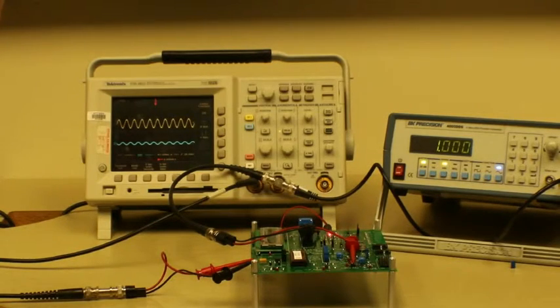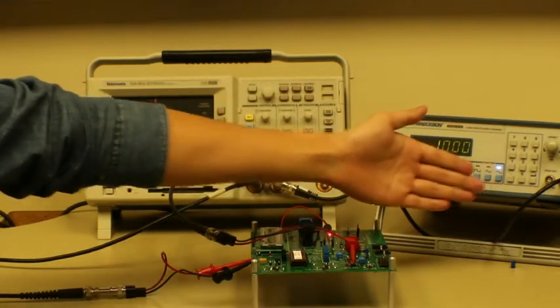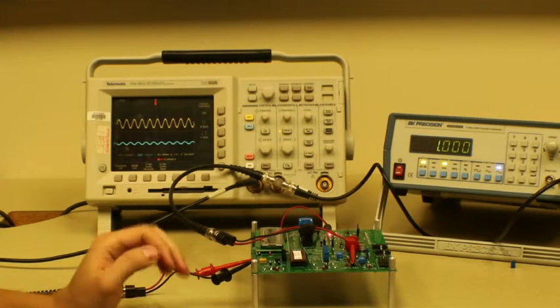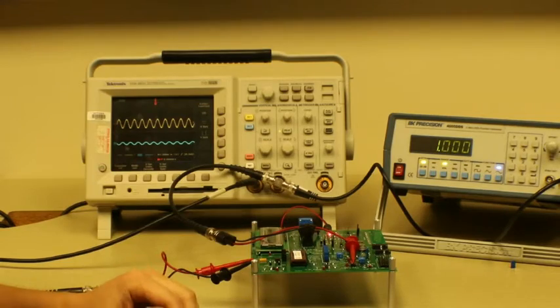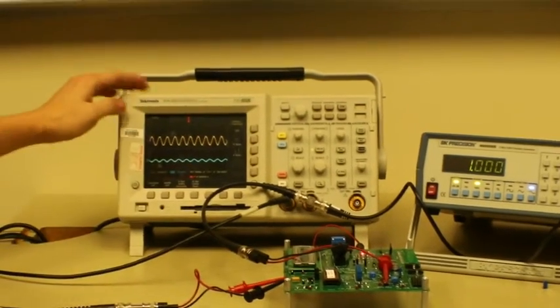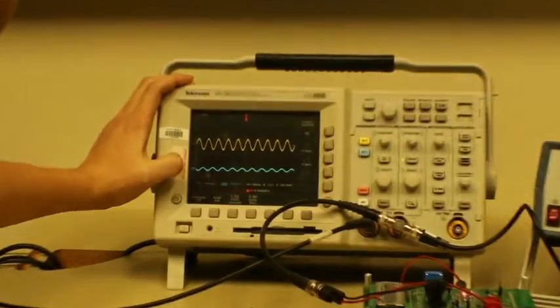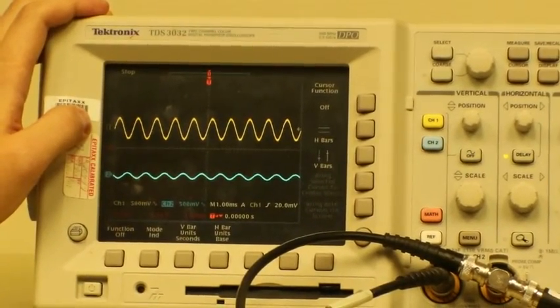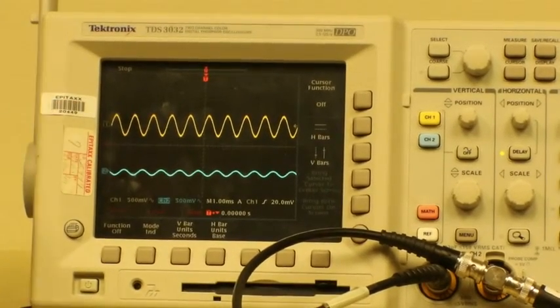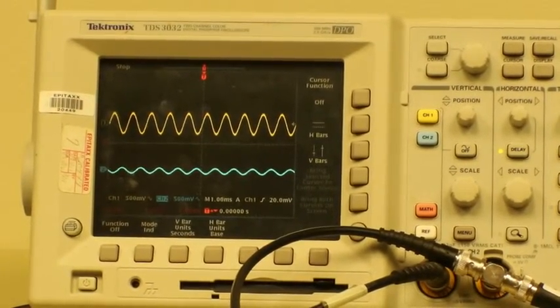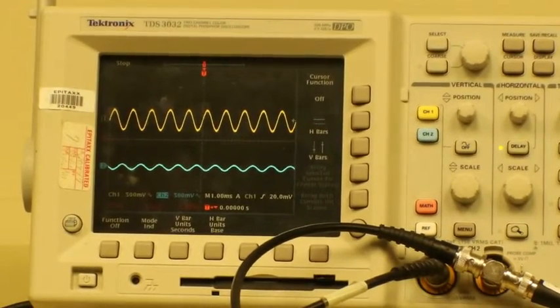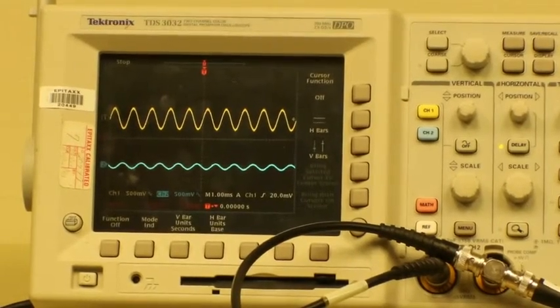In this experiment, we are generating a 1 kilohertz sine signal from this signal generator into the input of this amplifier chip, and in the meanwhile, we are measuring the output from our amplifier chip. As you can see from this oscilloscope, the blue curve represents the input sine wave, and the yellow curve represents the output sine wave. As we can see, we get a clean output curve with a gain of 4, which is approximately the value that we designed.